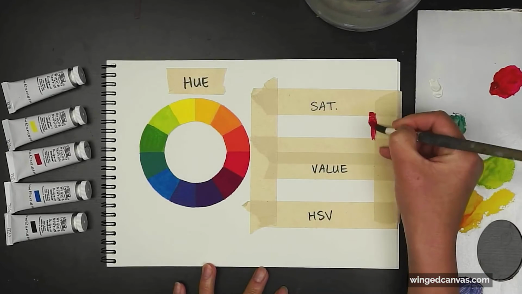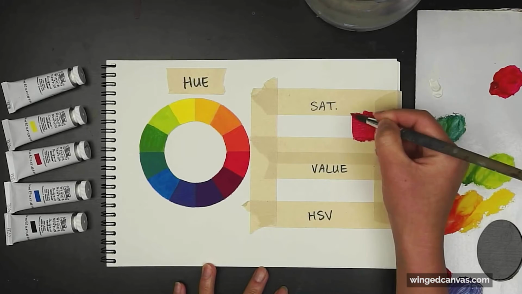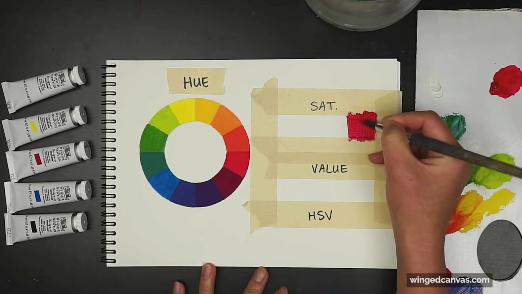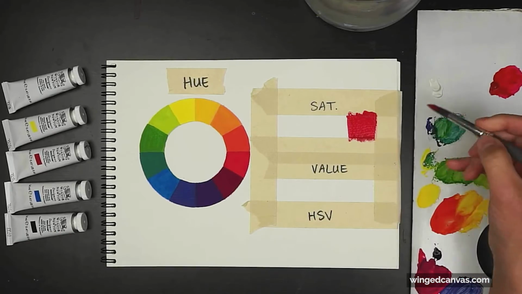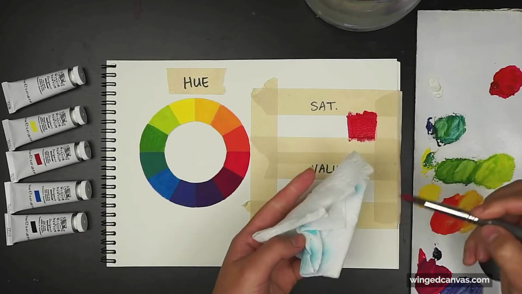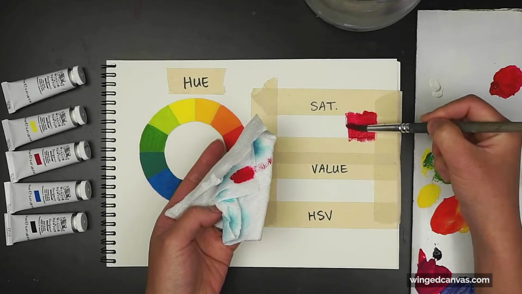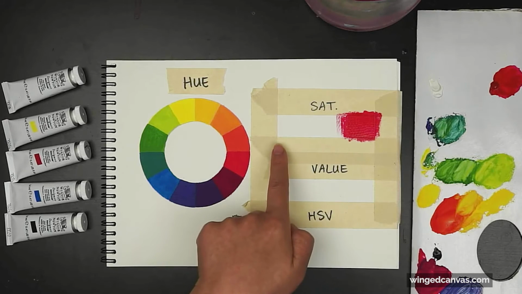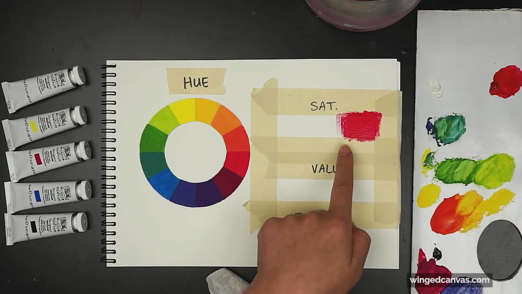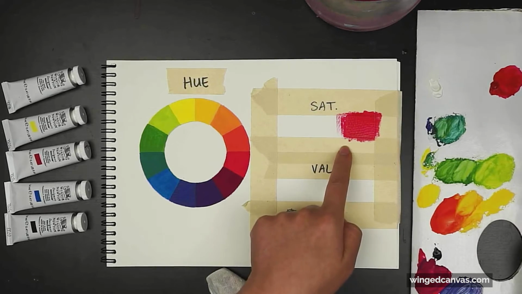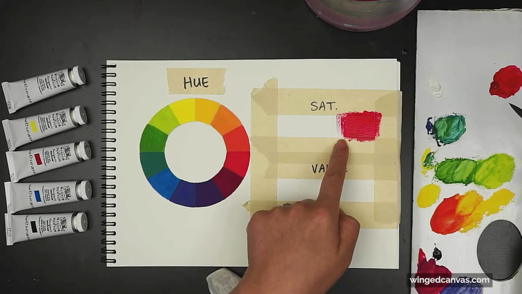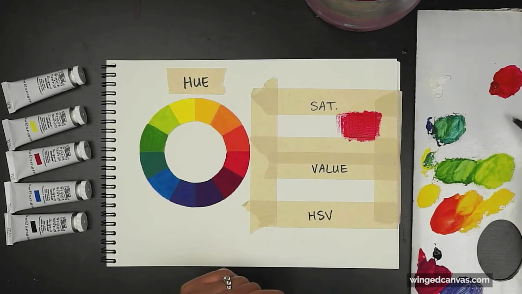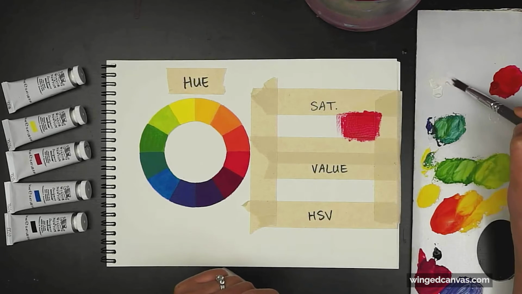Okay, so I'm just going to take my red and paint it about a third of the way. It's a little bit watery, and then I'm going to feather it out. And then on this side, the challenging part is now to mix a gray that is the same value as this red. I'm going to try to mix it right next to my red.